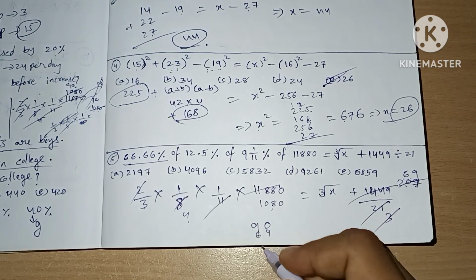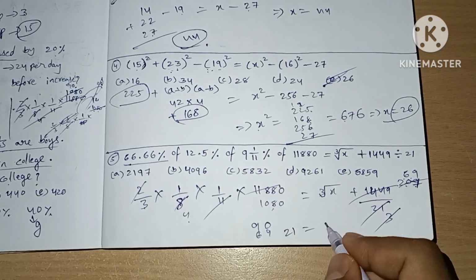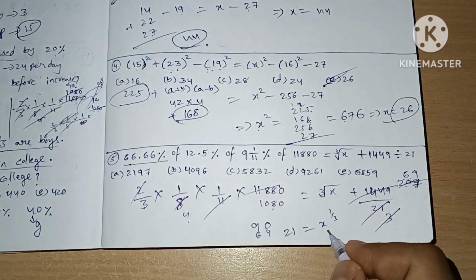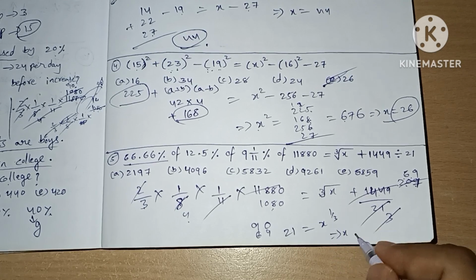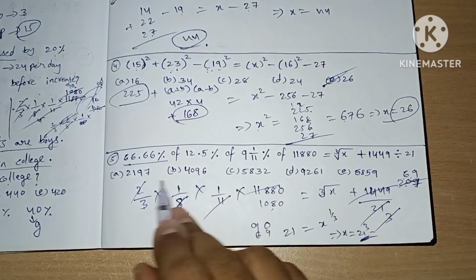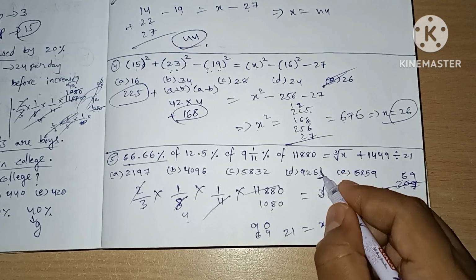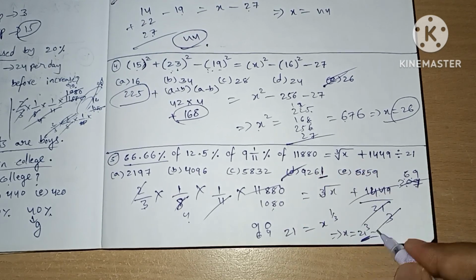This 69 comes this side with a minus, so we are left with 21. 21 equals to x power 1/3. So x value will be 21 cube. 21 cube value, the unit digit must be 1. Here in the options there is only one option that has unit digit 1, so our answer is option D, 9261.